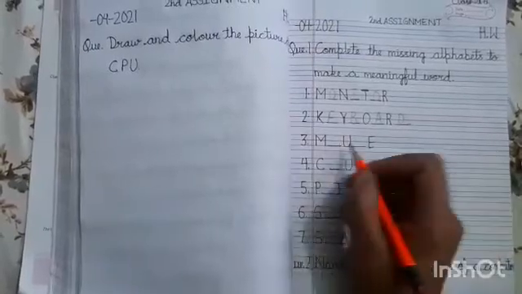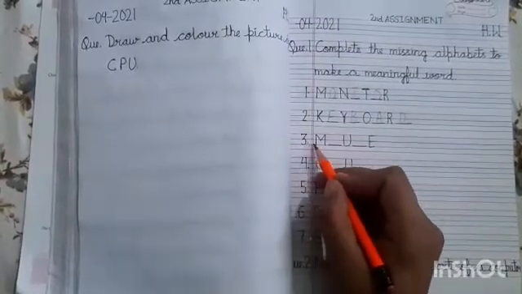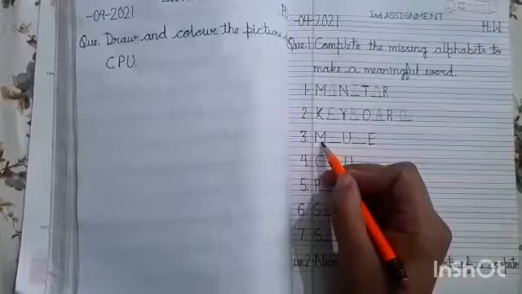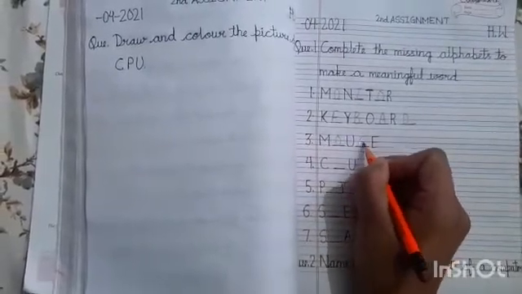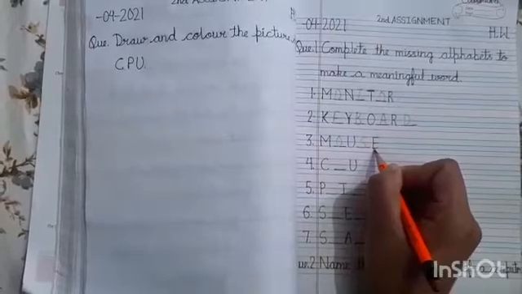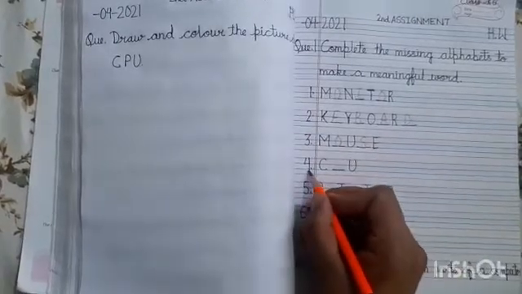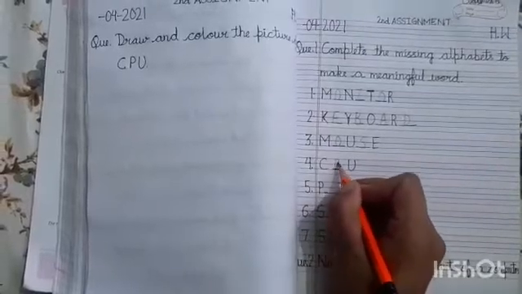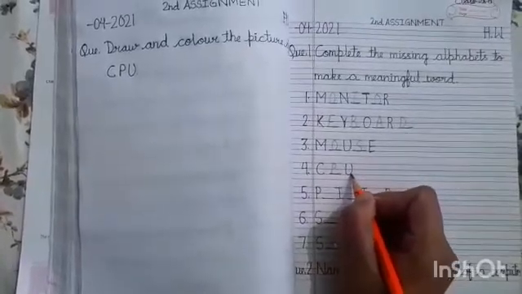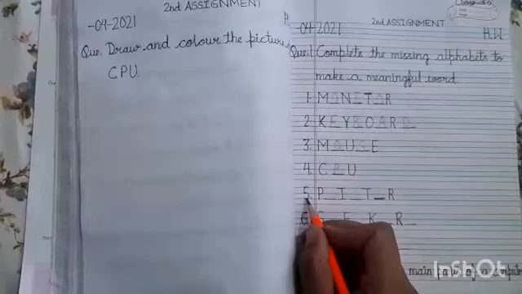Done, children. Now come to number 3, the spelling of mouse: mouse. Done, children. Now come to number 4, spelling of CPU: CPU. Done, children.